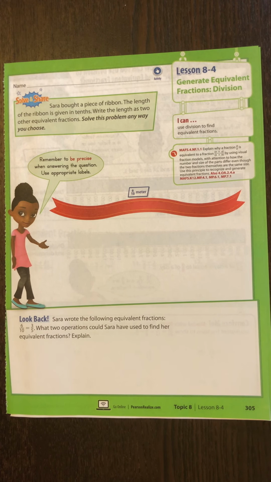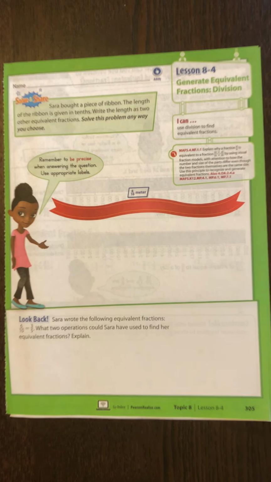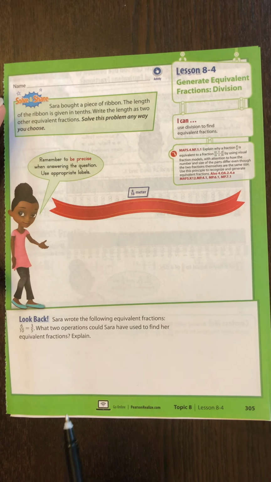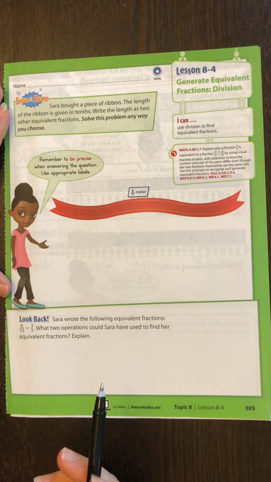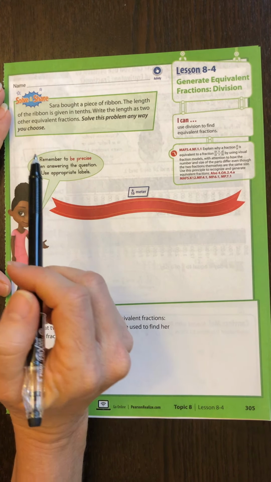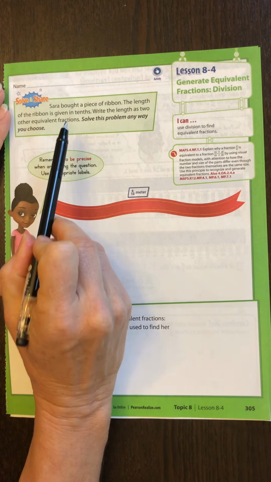We remembered that multiplying a number times 1 does not change the number. Anything times 1 is itself. The same thing is true with a fraction that is equal to 1. And then we are going to learn today we can use division using a fraction of 1.